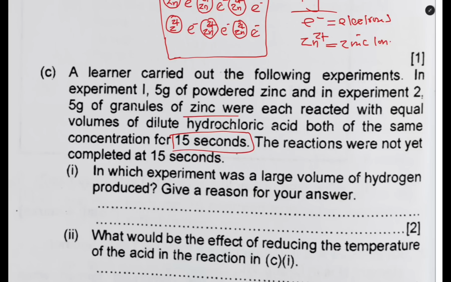So this one, they are just asking you in which reaction of the two will the reaction be faster. So we have powdered zinc and granules. Surface area is one of the factors that affect rate of chemical reaction, and the smaller the particles, the higher the surface area. They will react, and of course the products will be formed at a faster rate. So in this case, experiment 1, then give a reason.